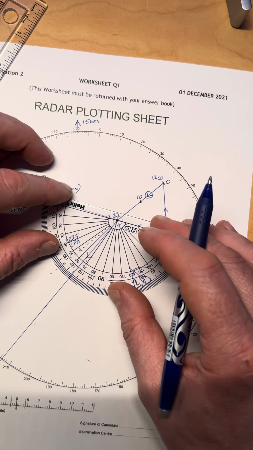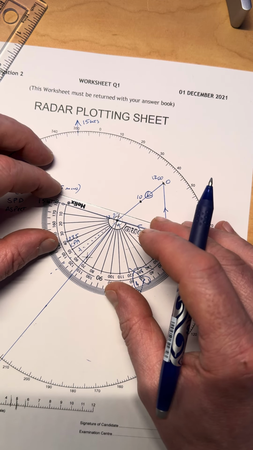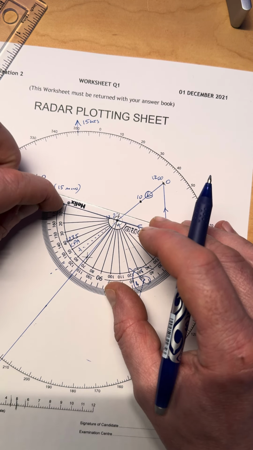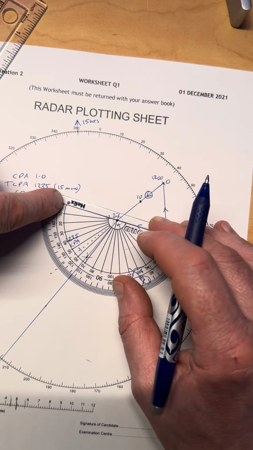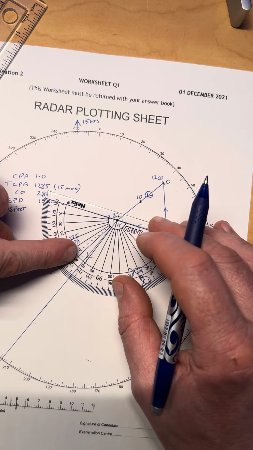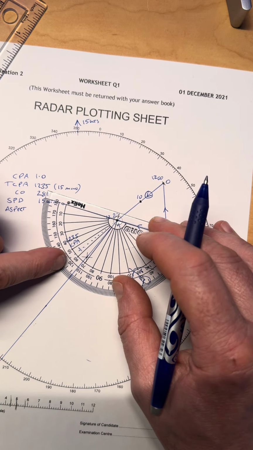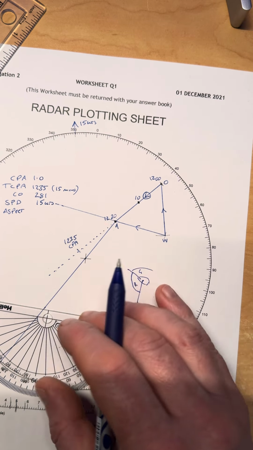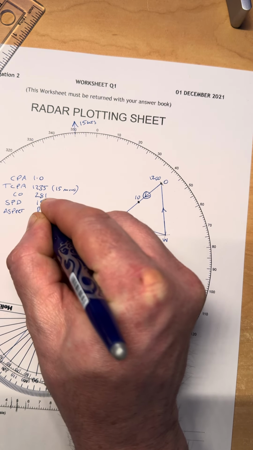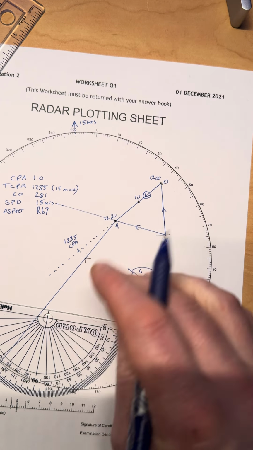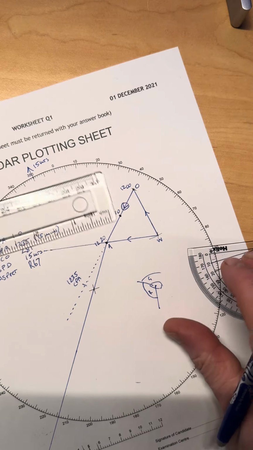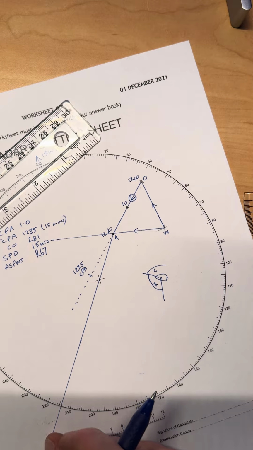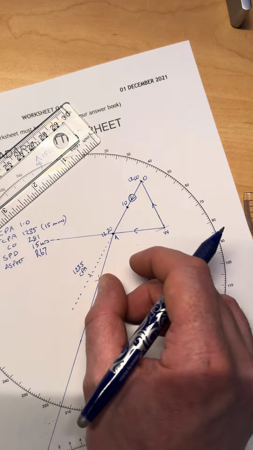So, put the centre of the protractor right down its last position. So there's 0. And if we go right down here, there's 60. And it's, this will be 60, 65, 67. So it's right 67.